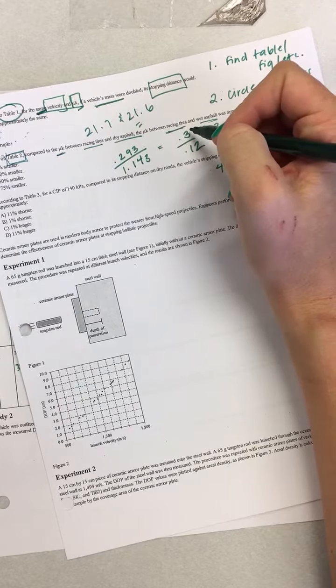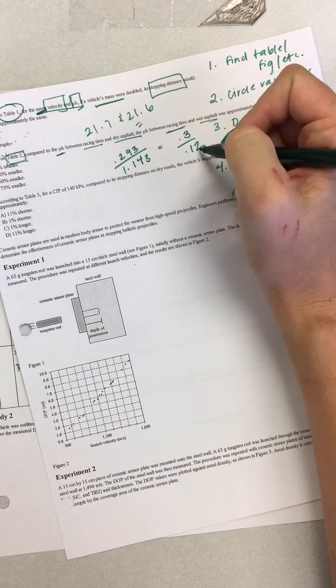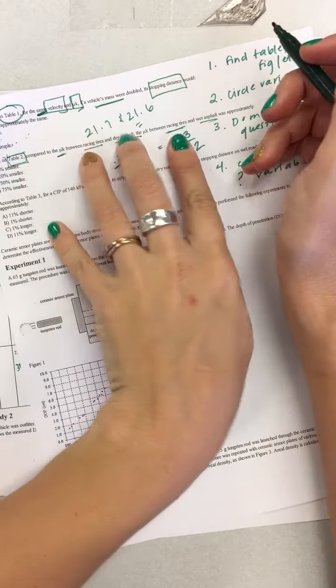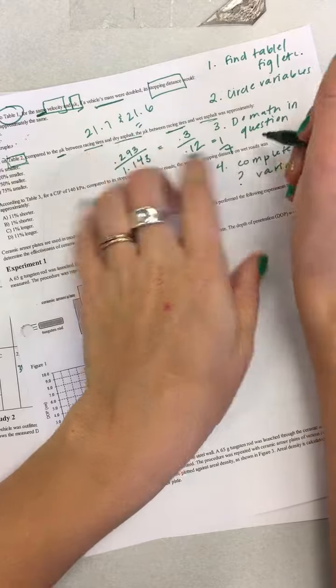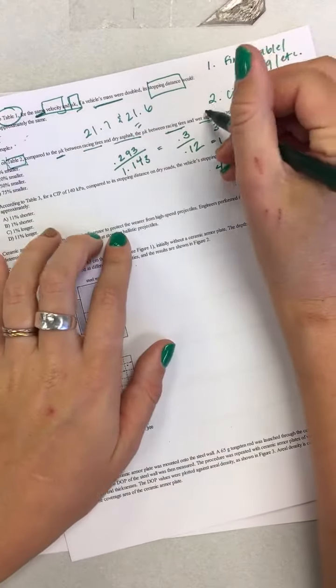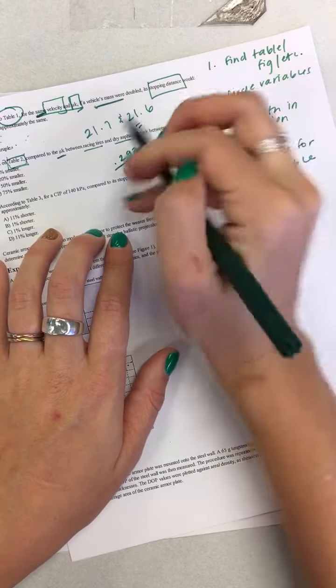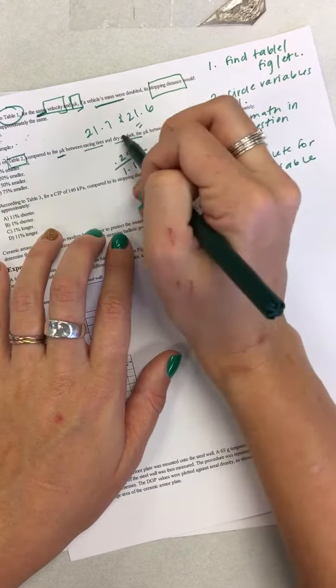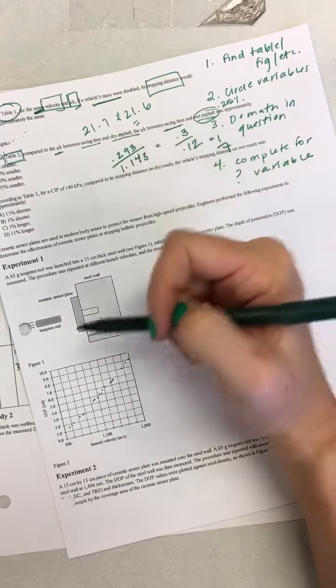So 3 is like 1/4, so that's 25%, and that's 100% here. So it's literally 3 over 12. How can you simplify that? That goes to 1 over 4. So that means that this is 25% of this, so that means it's 75% smaller. So you're going to find the percentages for what these two things are equal to.